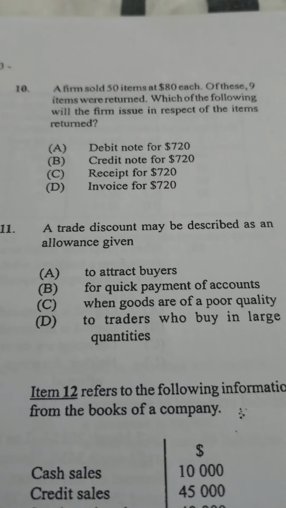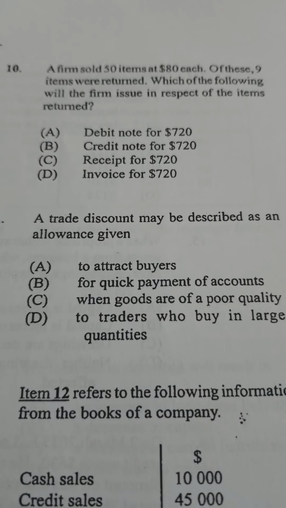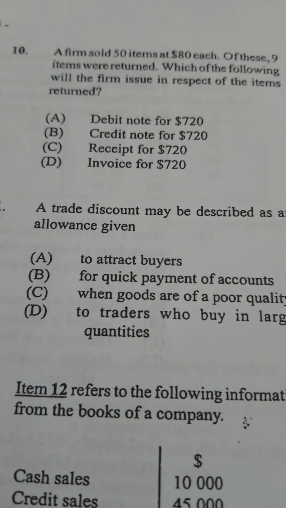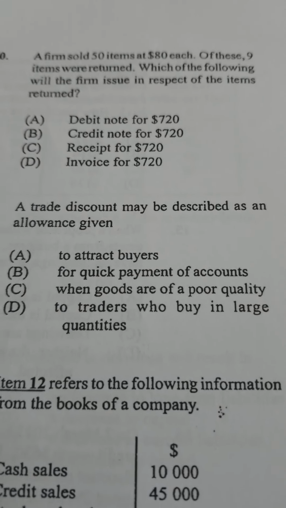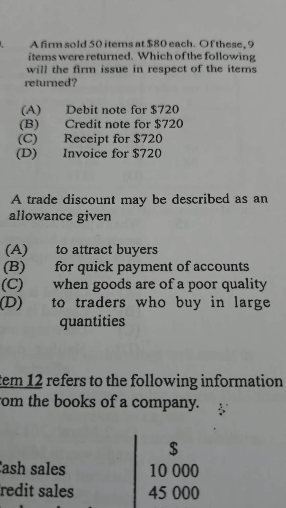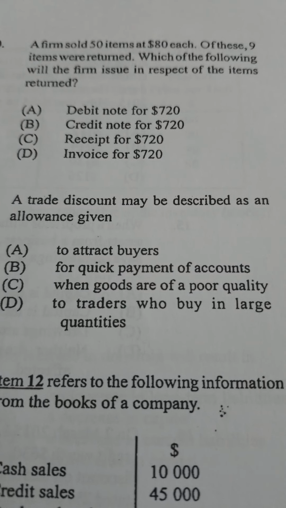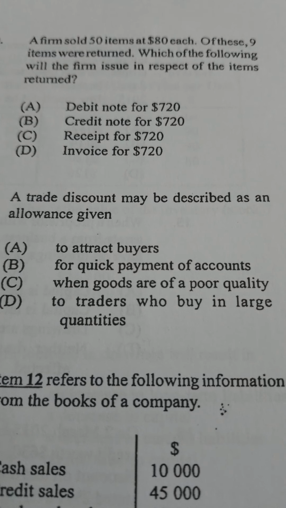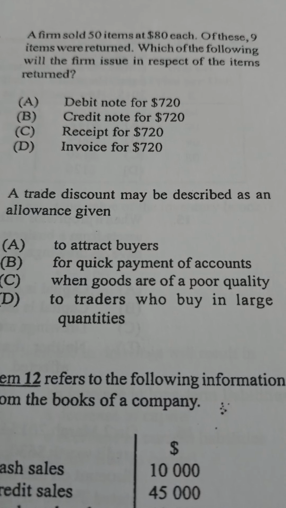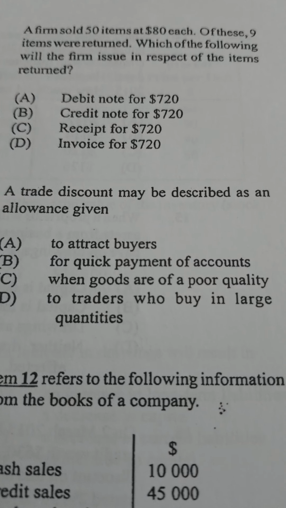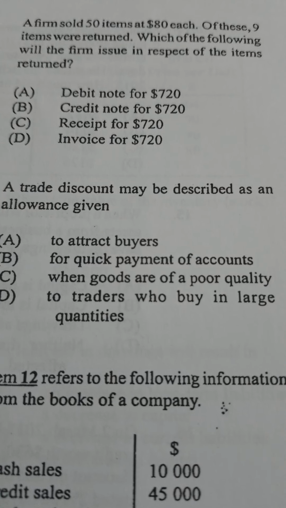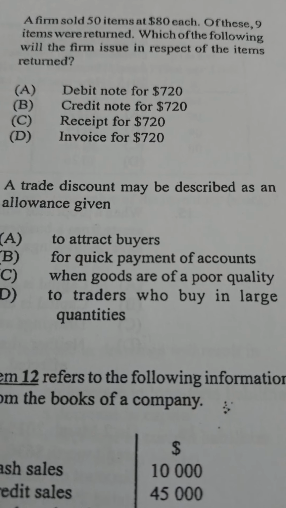Let's go to the next question. A trade discount may be described as an allowance given. Again, now they're testing you in relation to your understanding of trade discount, cash discount, and the concept of discounts. Now, trade discount is always given to customers who are, 1, buying on credit, 2, buying in large quantities.